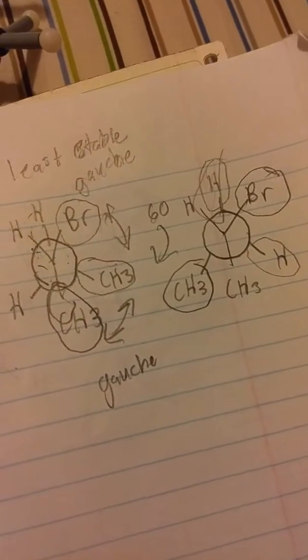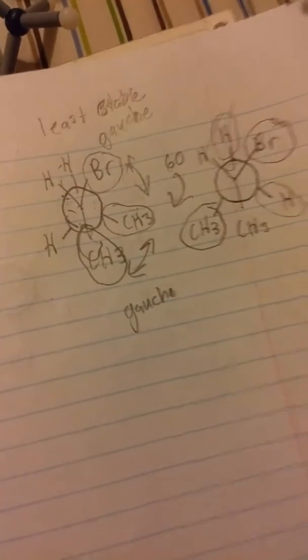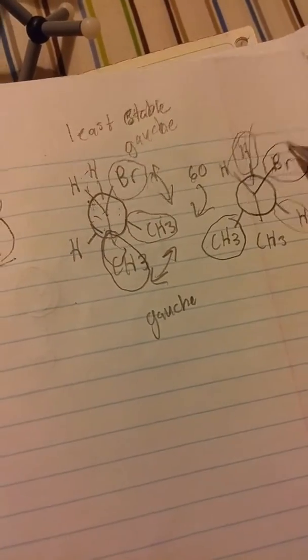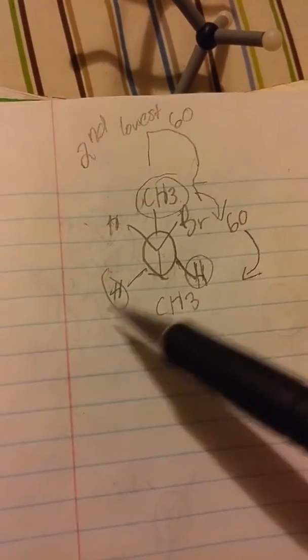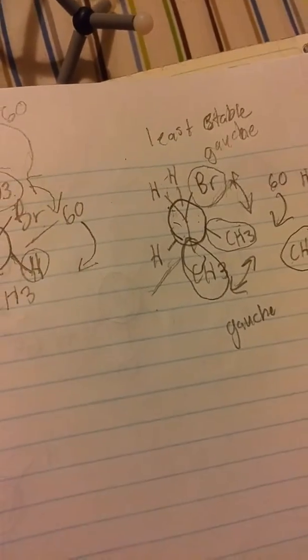So they say anti-periplanar, but for now we'll just call it antiplanar. Now it has to be opposite of the bromine, which is the case in the middle one and this one on the left. This hydrogen and the bromine are anti-periplanar to each other, or antiplanar.